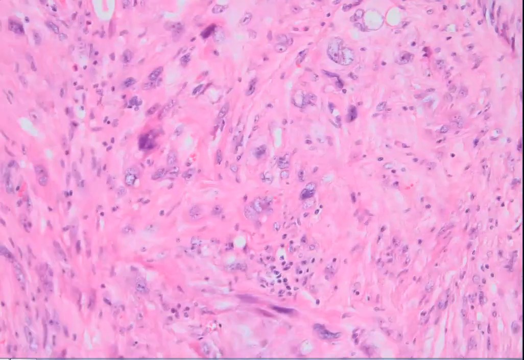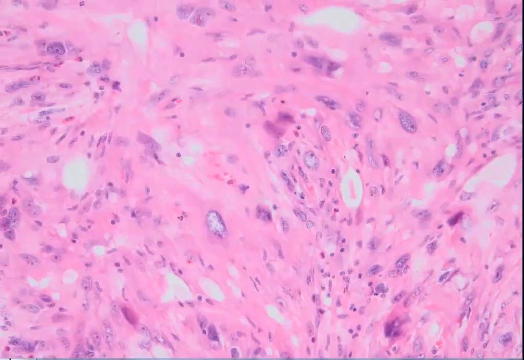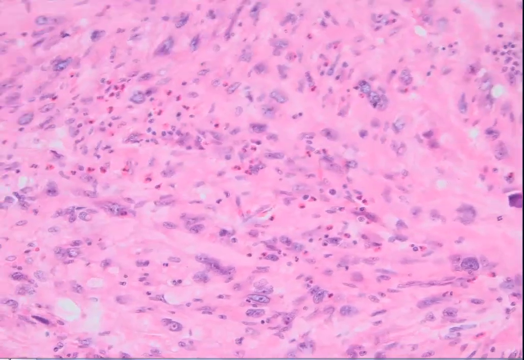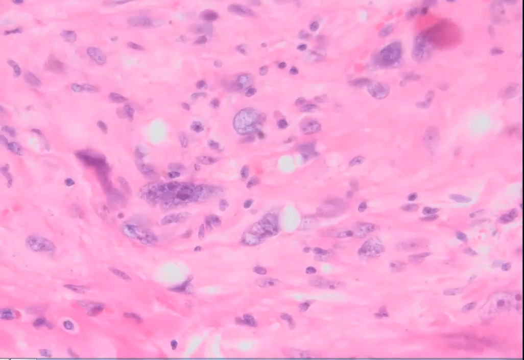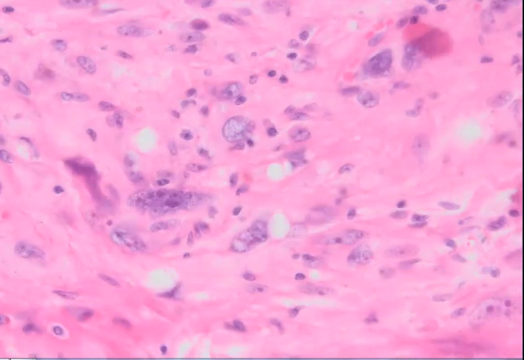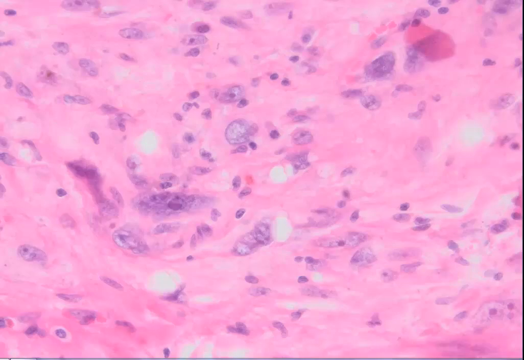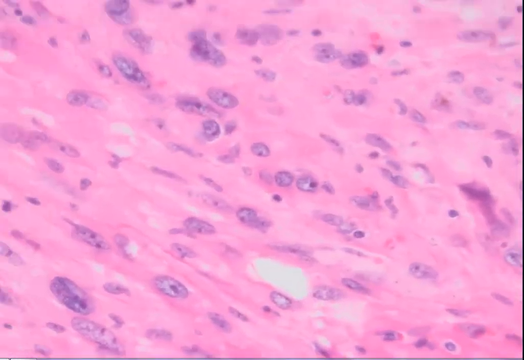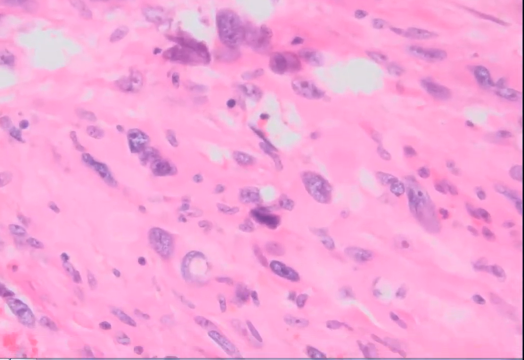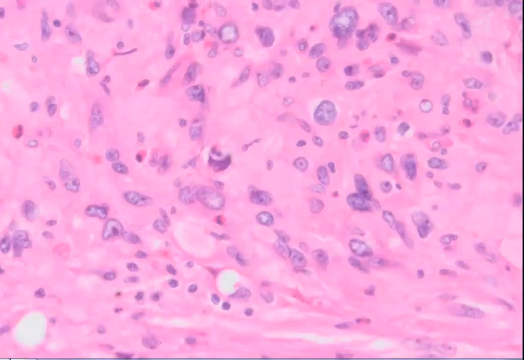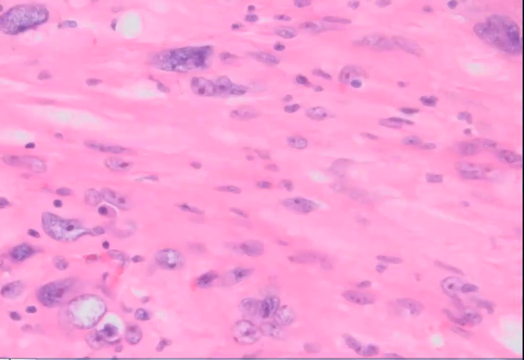But here, if this was an AFX, there should be mitotic figures, but we don't see any mitosis here. This is also the case for sarcomatoid carcinoma. We don't see any mitotic figures or necrosis, only pleomorphism.